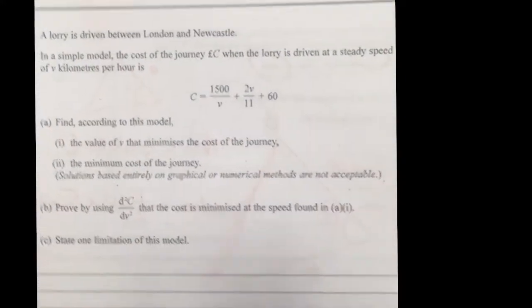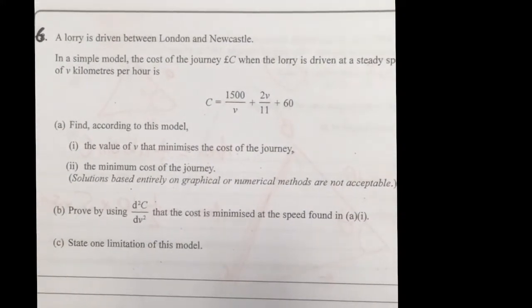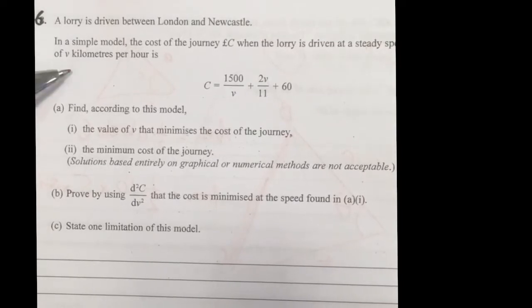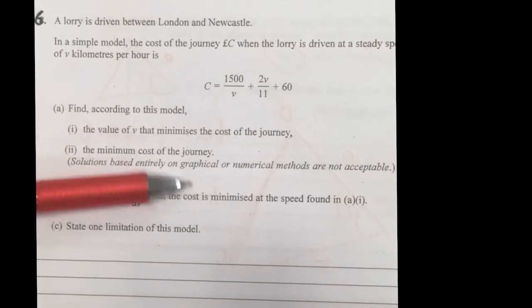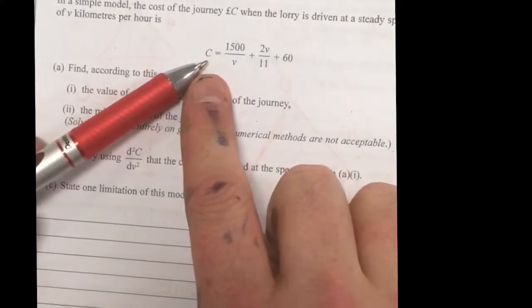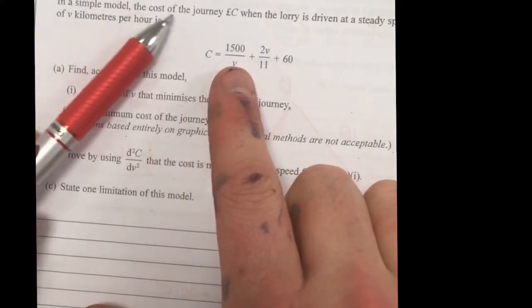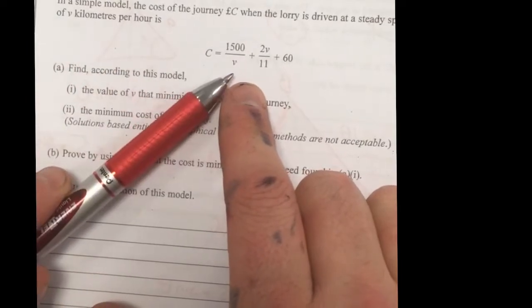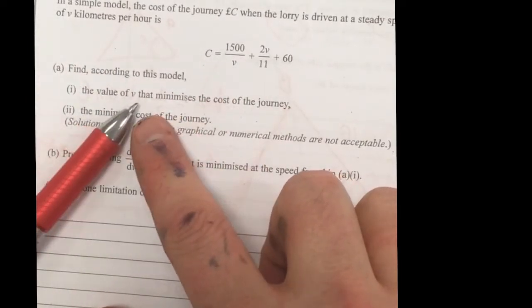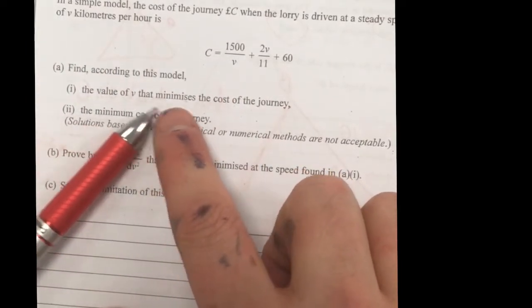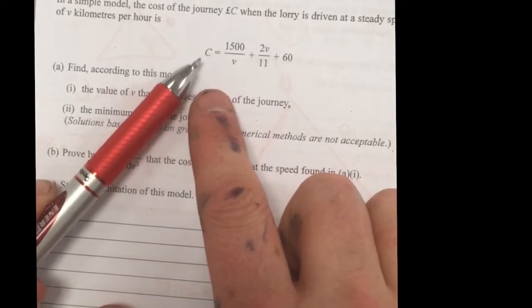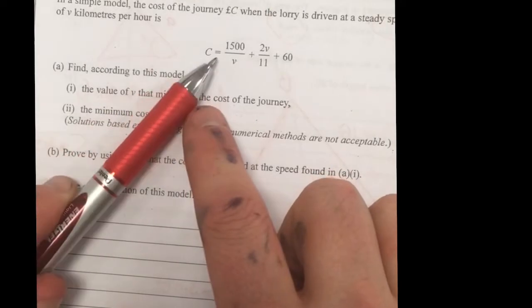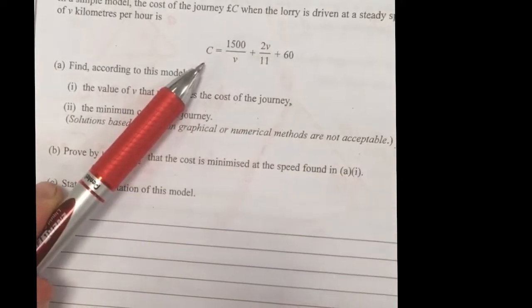Okay, next one. This one went really badly for most people. So we've got a lorry driver. We've got a modelling question. It's going to be to do with differentiation, maximums, minimums, so lots of differentials. First up, we've got cost is this equation. The cost of a journey depends on the speed. Of course it does. Find the value of the speed or the velocity that minimises the cost. So we're basically going to find dc by dv and find which velocity gives us a minimum journey cost.